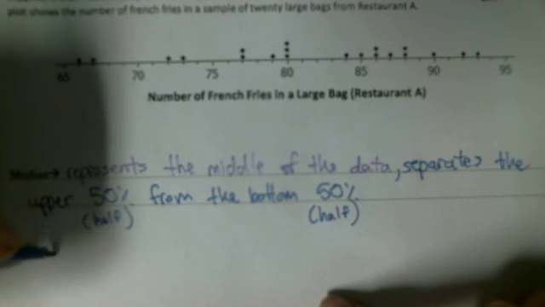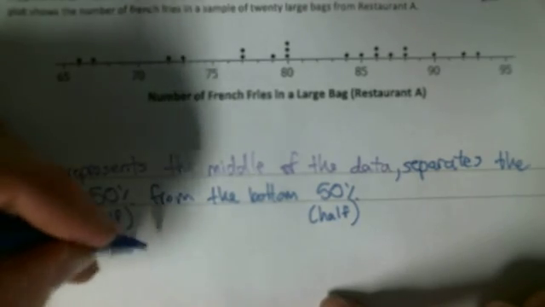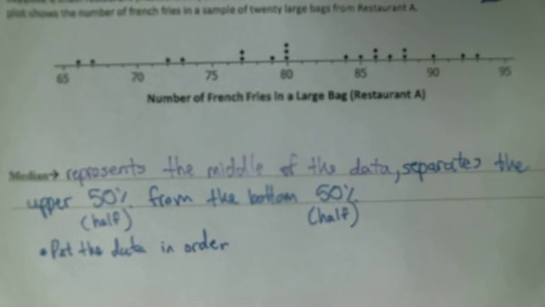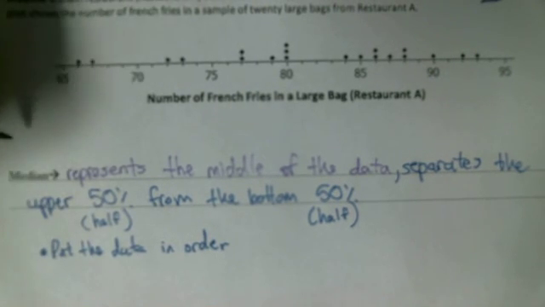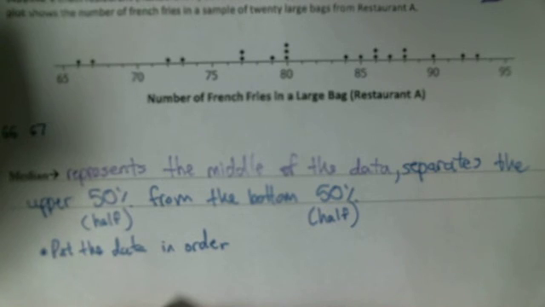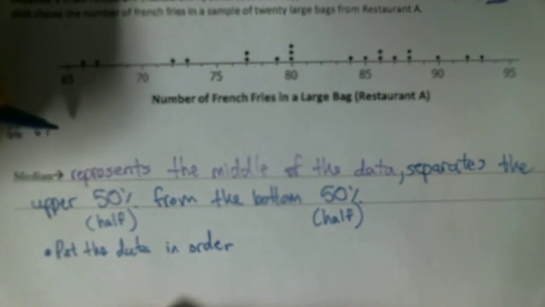And how do we do this? We start by putting them in order. Put the data in order. So let's start to do that from our dot plot. So if I do this, it looks like here I have 66, 67. All I'm going to do is fill out all these data points. I'm going to take them from the dot plot and make them into a table so I can find the median.